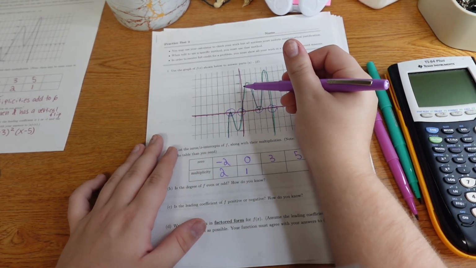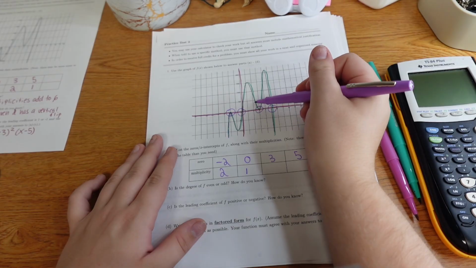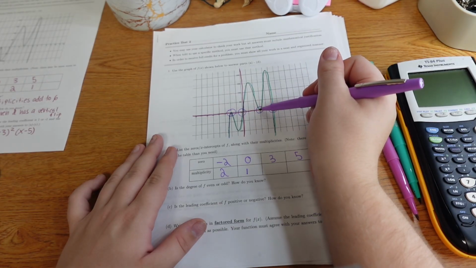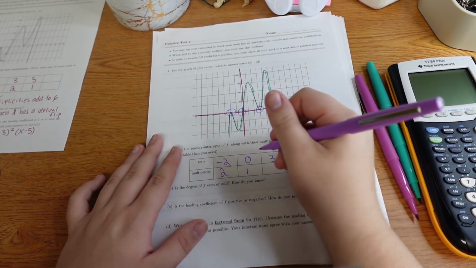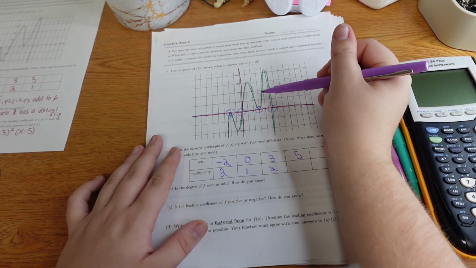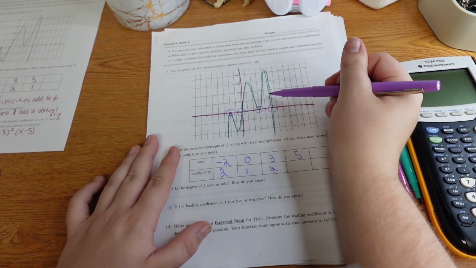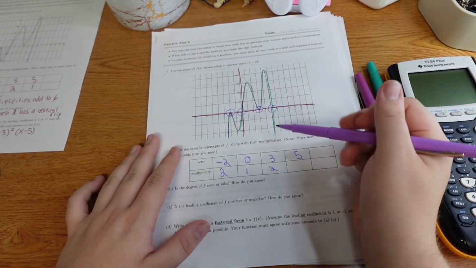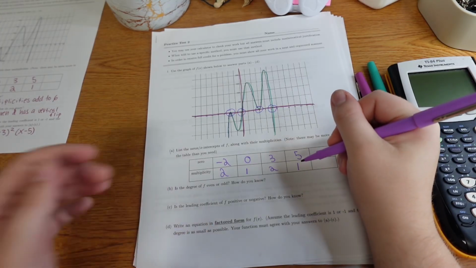And now we're going to follow up, and we're going to make another turning point, and we're going to head down to 3. Do you see how 3 is making that parabola shape again? That means that 3 also has a multiplicity of 2. And we're going to head back up, make another turning point, and we're going to follow straight down through 5, which means 5 has a multiplicity of 1.